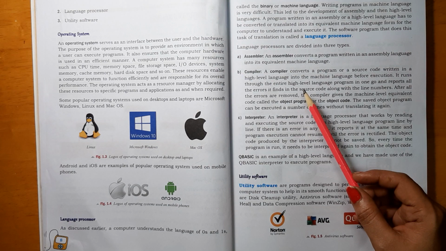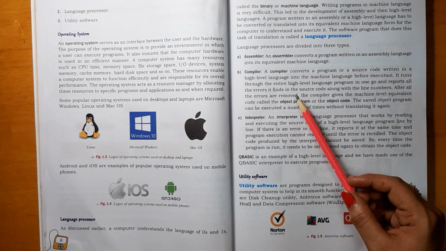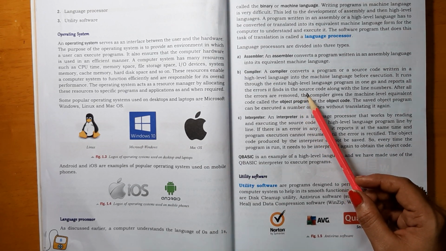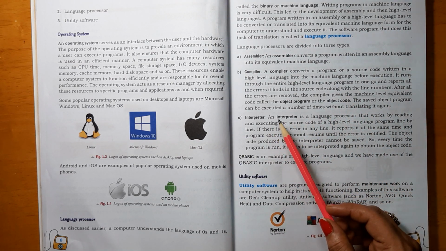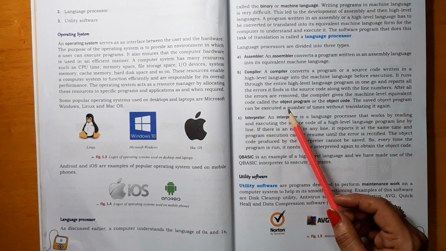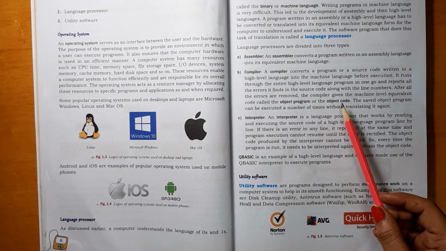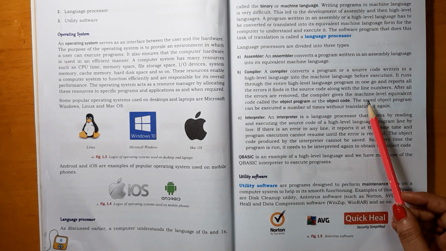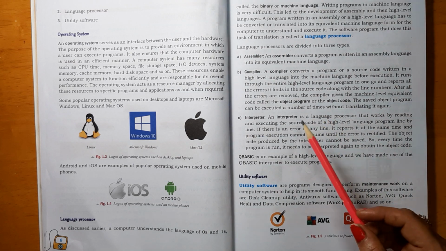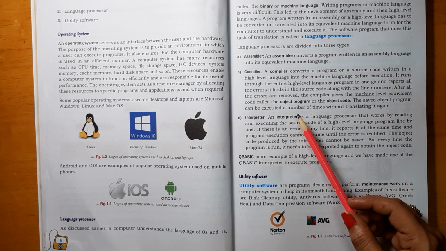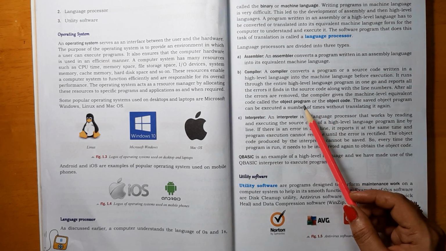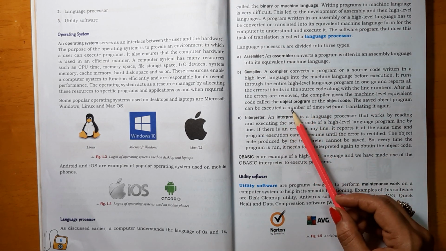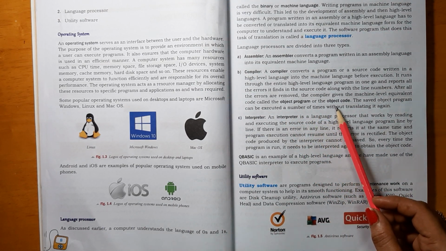So it runs through the entire high-level language program in one go and reports all the errors it finds in the source code along with the line numbers. After all the errors are removed, the compiler gives the machine-level equivalent code called the object program or the object code.